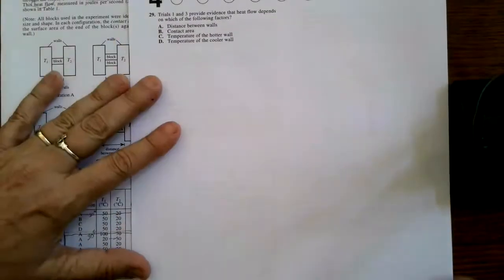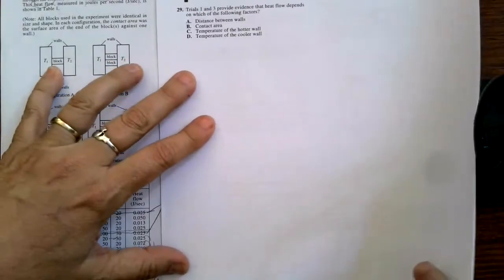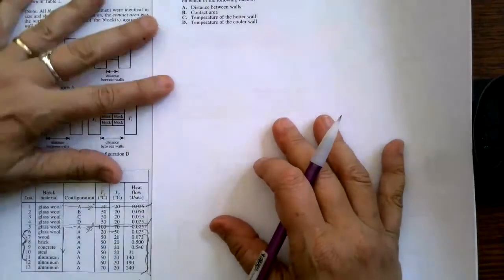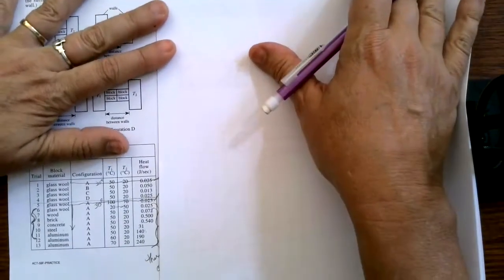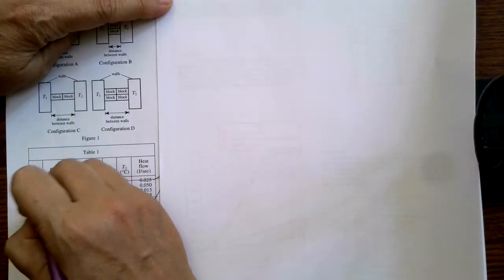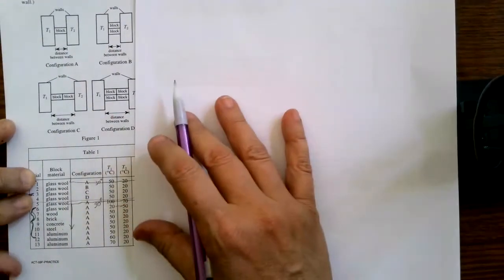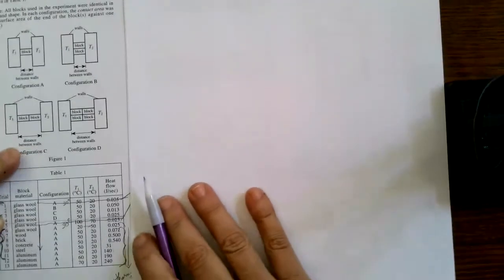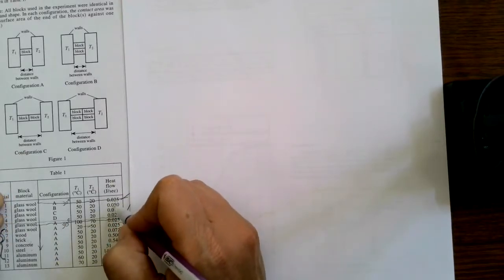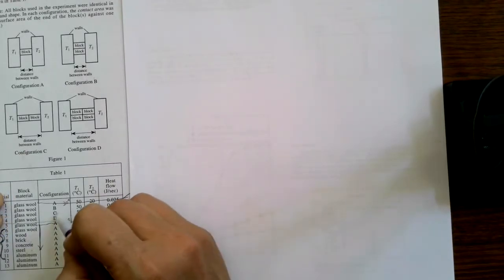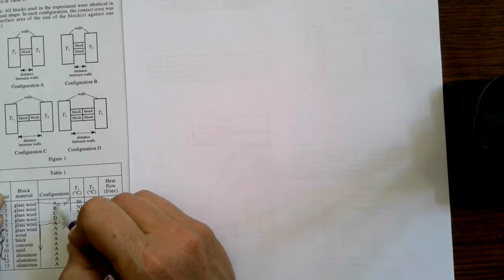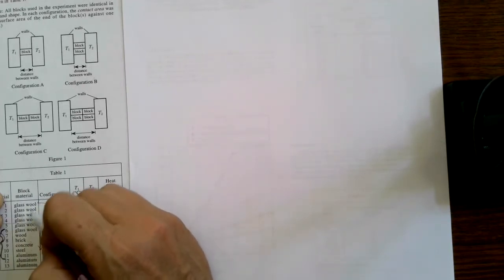And number 29. Trials 1 and 3 provide evidence that heat flow depends on which of the following factors. Trials 1 and 3. So glass wool, everything's the same except the configuration and the heat flow. So the configuration is what changes. And it's the same material.